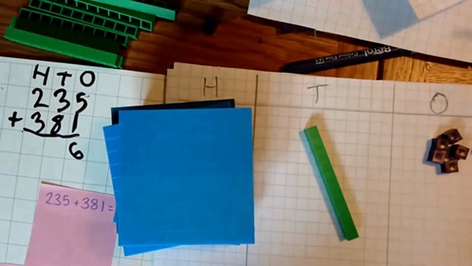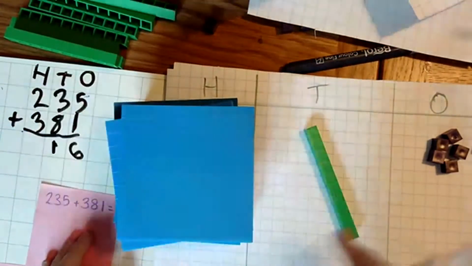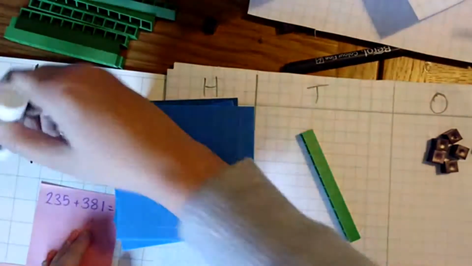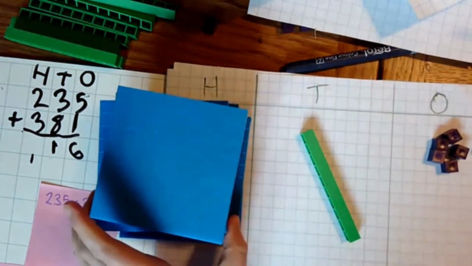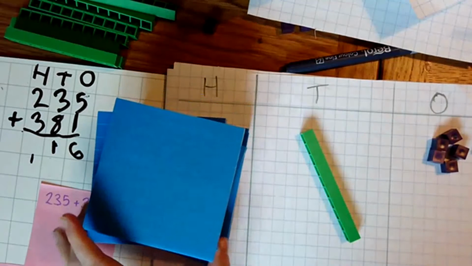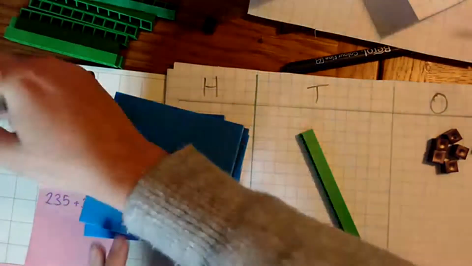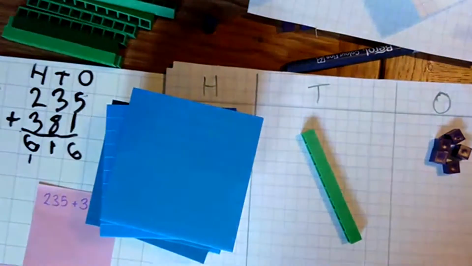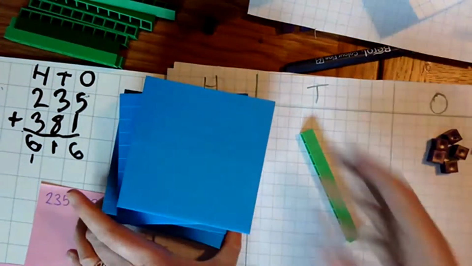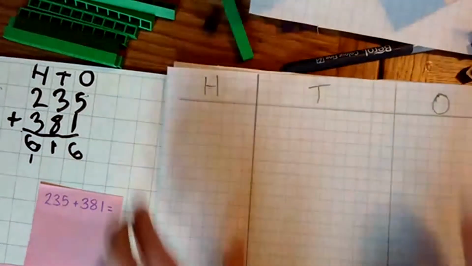So filling in my equation as I go. Remember, I've got my one 10 left over here, and I'm regrouping. 2 add 3 is equal to 5, but have I got 500s? I know I've got 1, 2, 3, 4, 5, 6. I've got 600. My answer is 616. So again, we've used our Deans to represent our physical Deans.